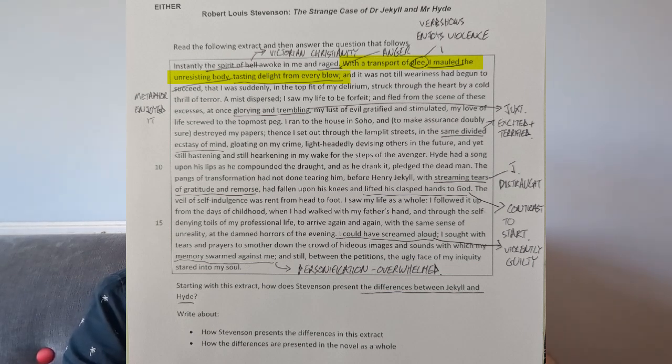And also, I mauled the unresisting body. So mauled, we can tell, is pretty aggressive and nasty. He's enjoying being aggressive, using that verb, I mauled, right? That's the technique he's using, right? So, and you can tell he enjoys violence.